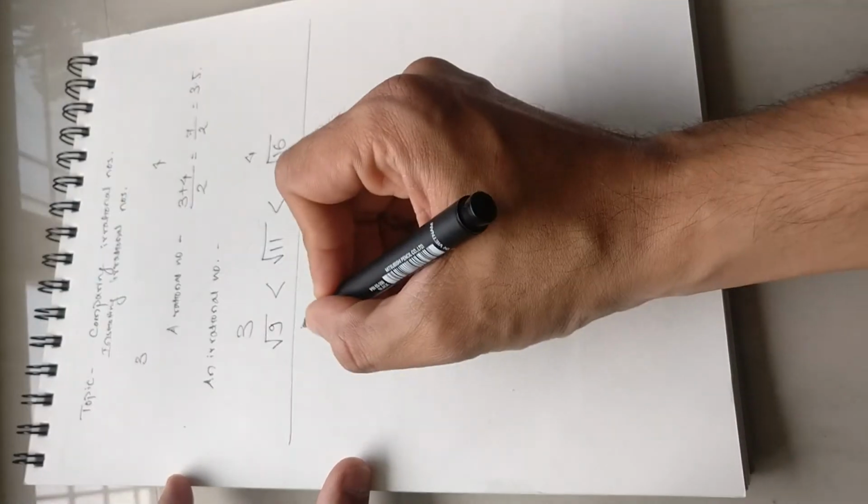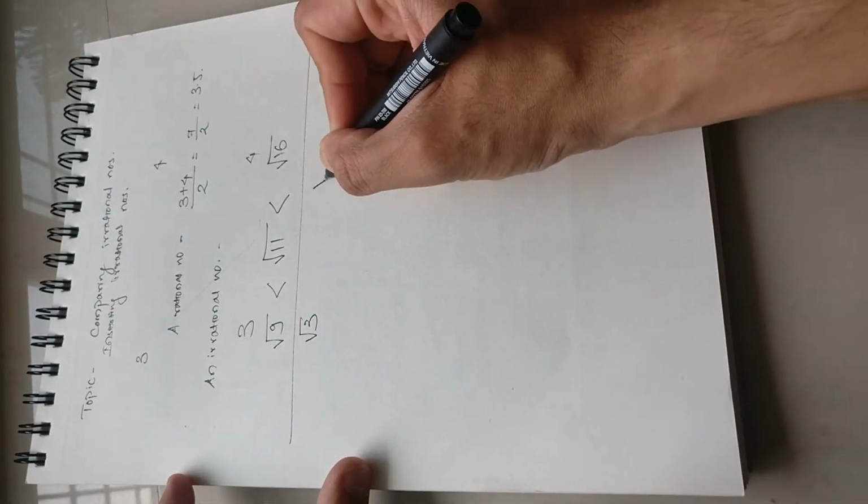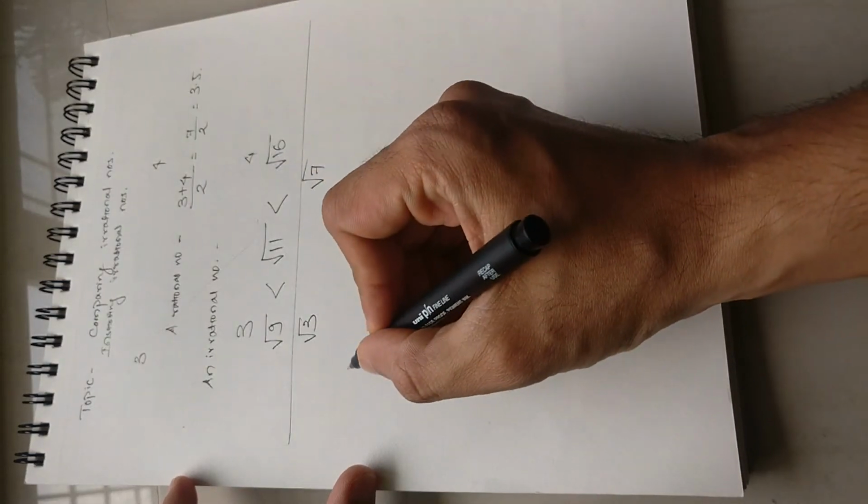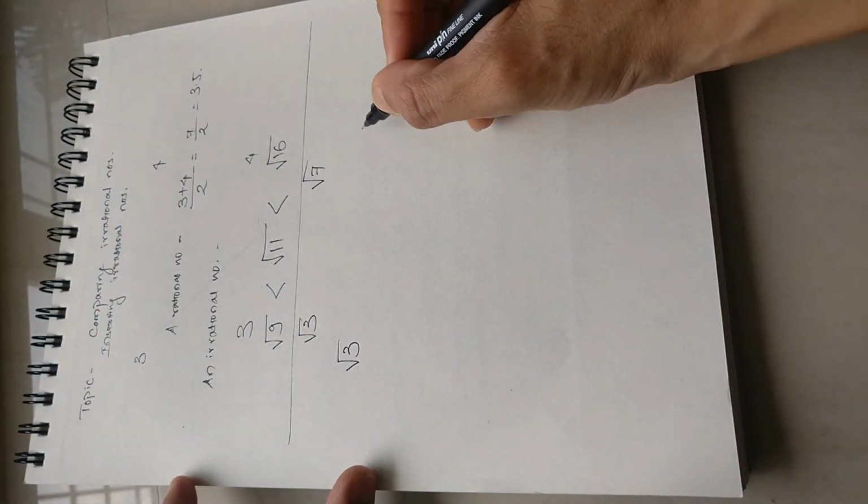two rational and two irrational numbers between root 3 and root 7. So this is the next example, root 3 and root 7. Two rational numbers between root 3 and root 7. Now see, this is going to be tricky because root 3 and root 7 are both irrationals, and you don't know which rational numbers lie between them. So you have to be very careful over here.